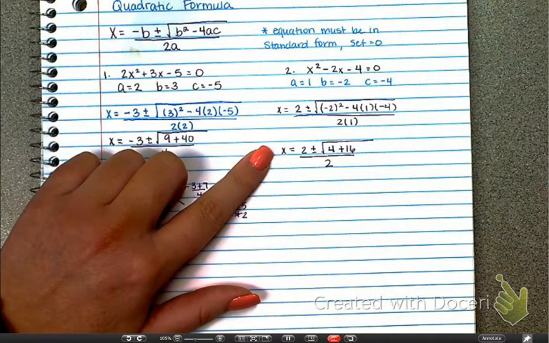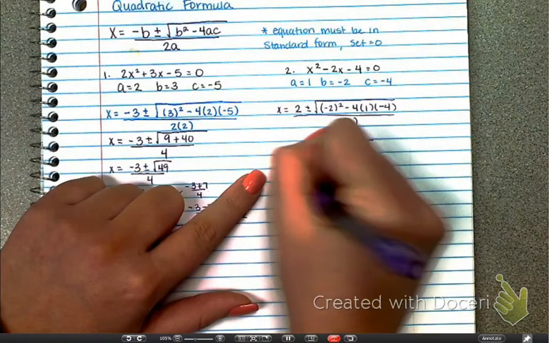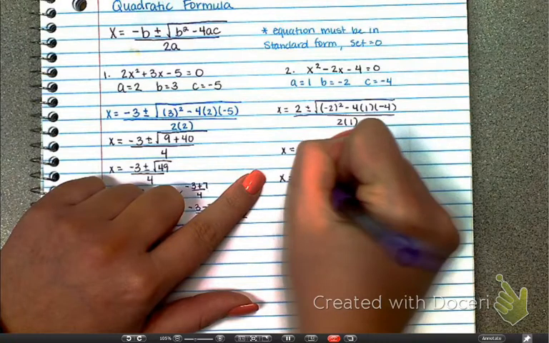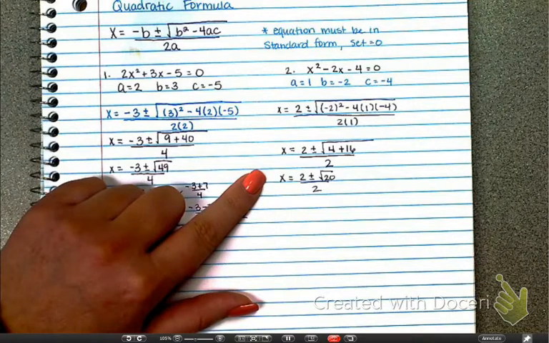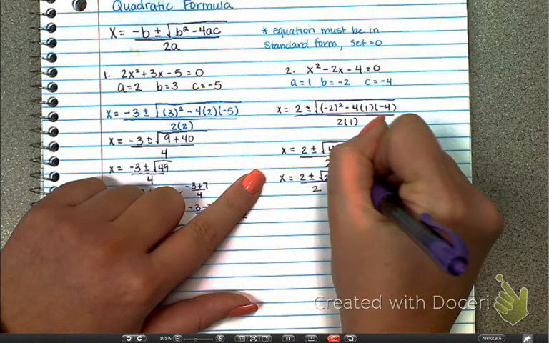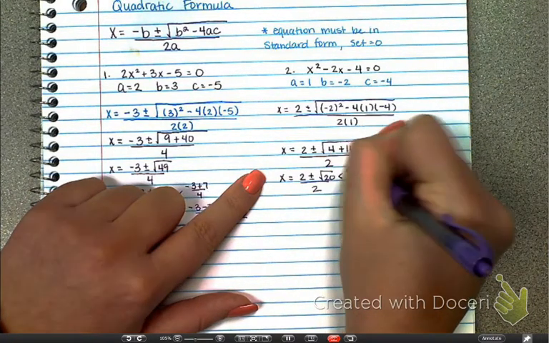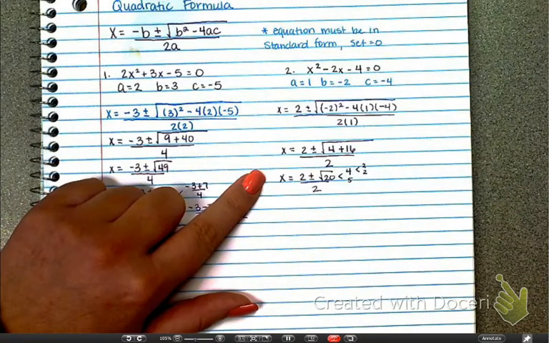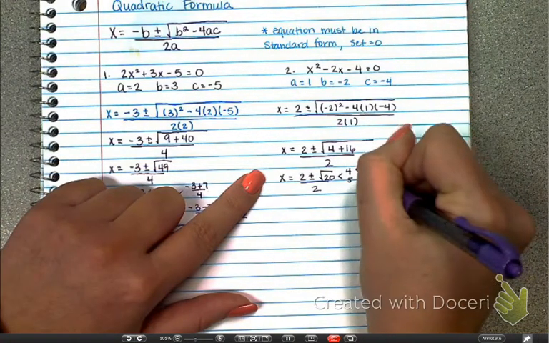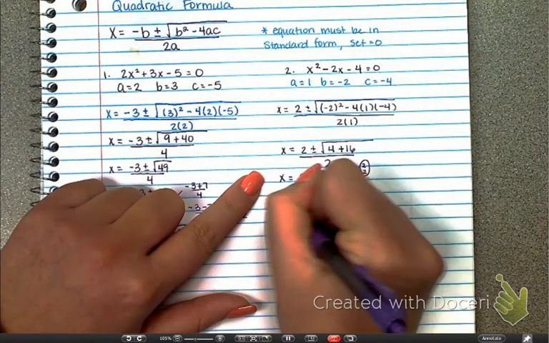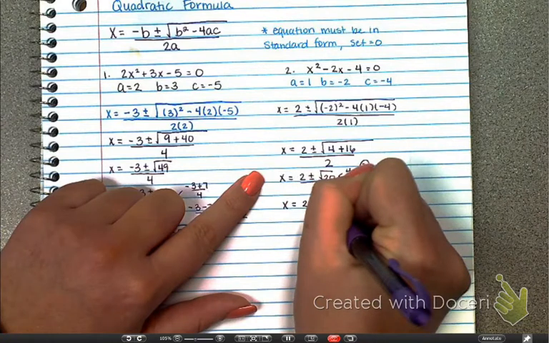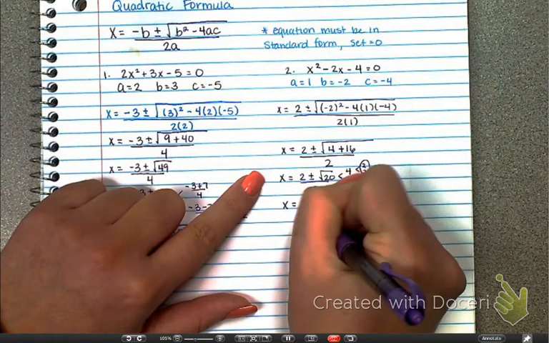Okay? Let's keep simplifying. X equals 2 plus or minus the square root of 20 over 2. Oh, you're adding. Mm-hmm. Does 20 simplify? No. So you can divide it. You can simplify that square root. 5 and 4. I mean, that becomes 2, right? Equal 5. Okay, so x equals 2 plus or minus 2 square root of 5 over 2.